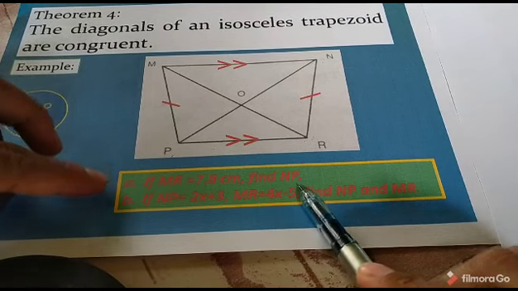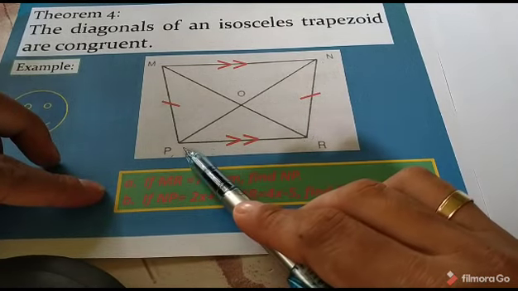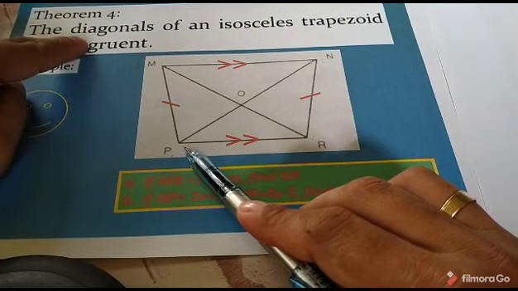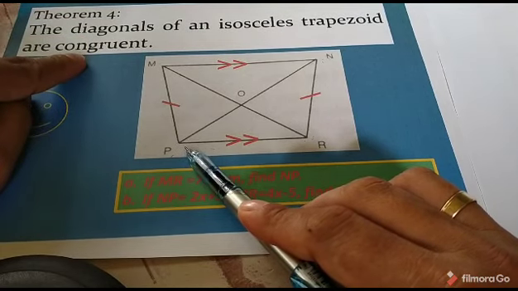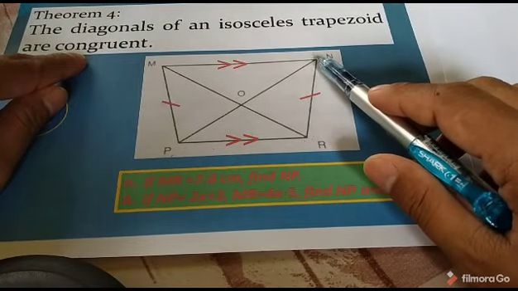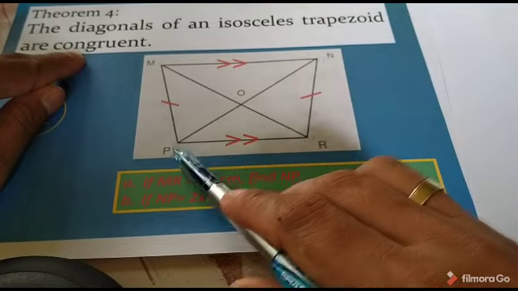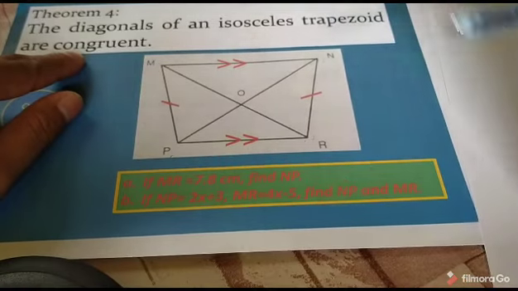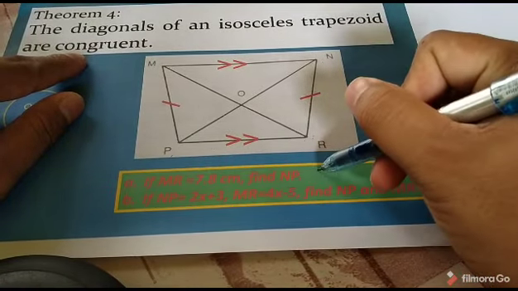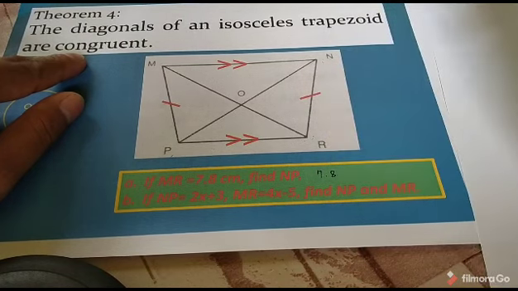Take a look at the illustration. As mentioned in the theorem, the diagonals of an isosceles trapezoid are congruent. So, in this case, segment MR is 7.8, therefore segment NP will also be equal to 7.8.